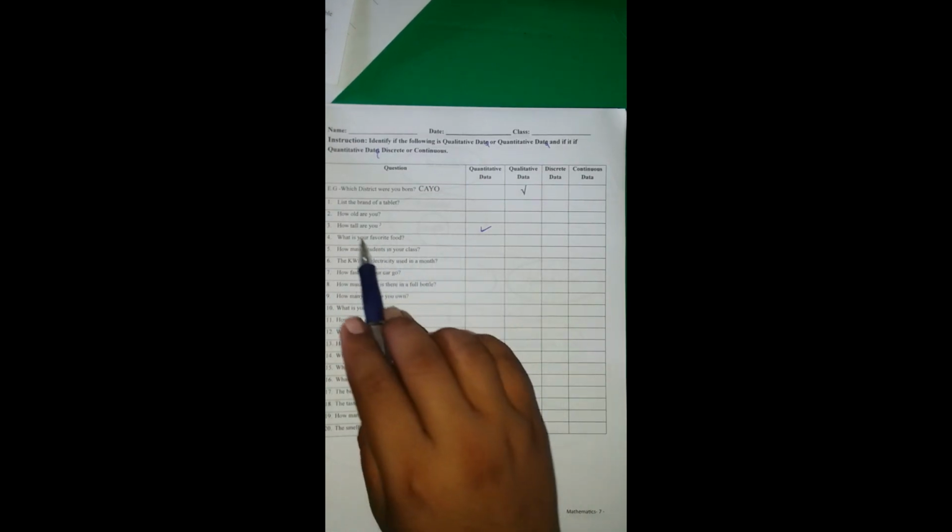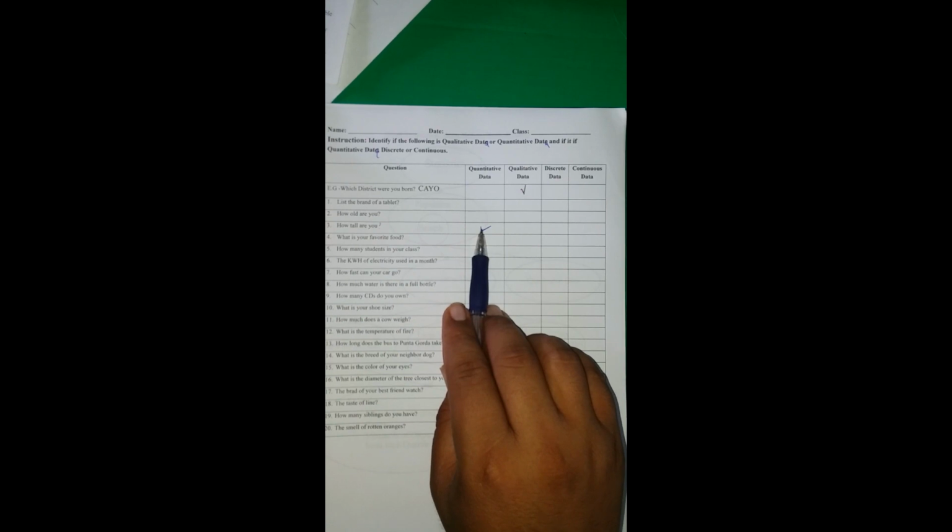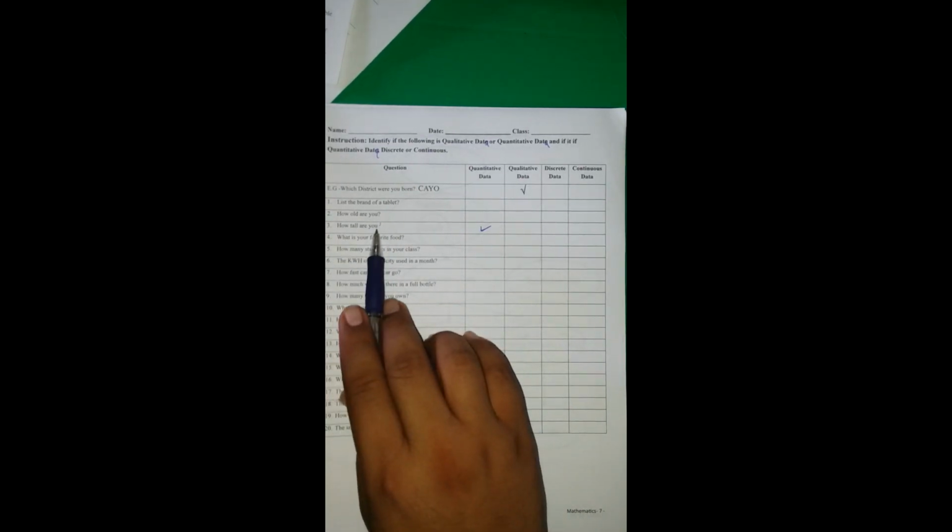So, how tall am I? Quantitative. What I will ask myself is, am I using some sort of tool to measure the answer? How tall am I?